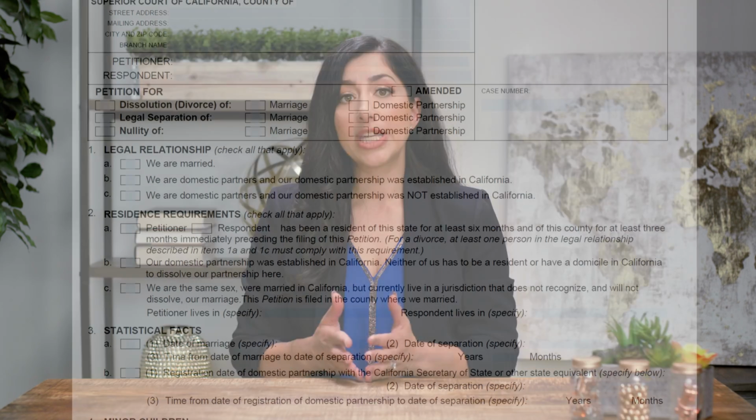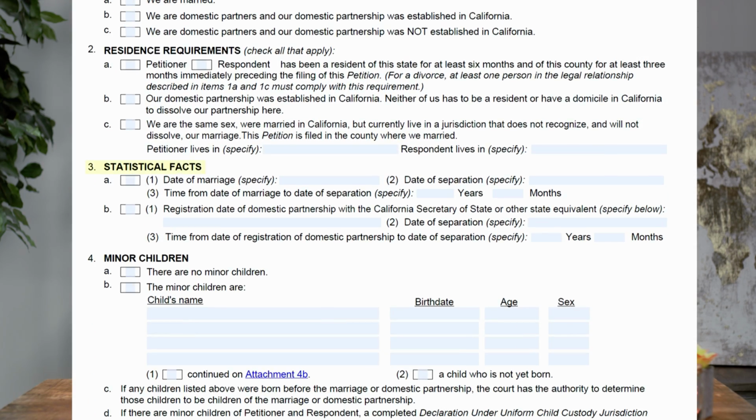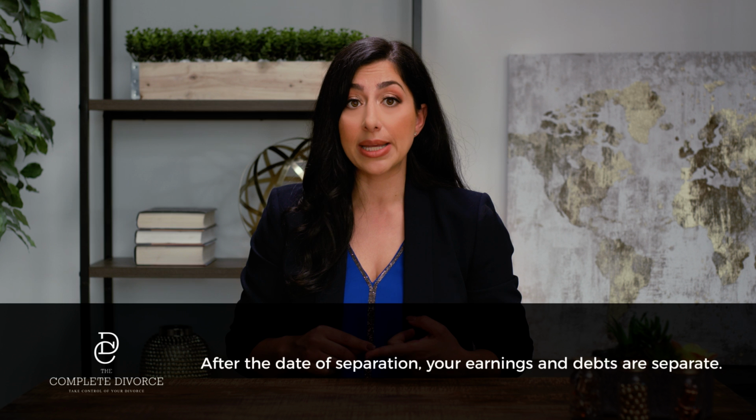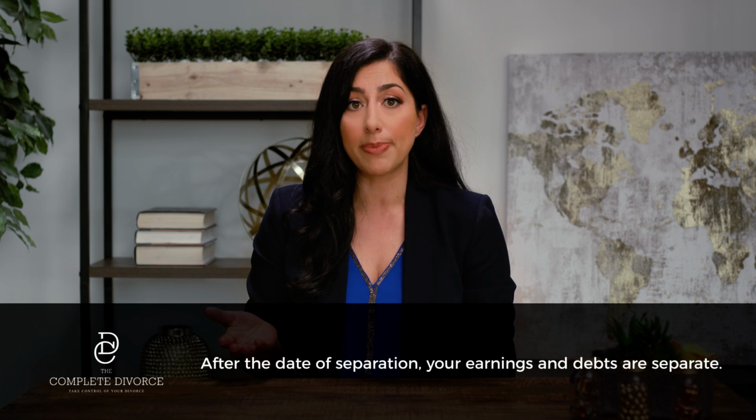In addition to identifying the issues in your divorce, the petition asks you for the date of separation. The date of separation is when there is a complete and final break in the marriage, either because one spouse expressed to the other the intent to end the marriage, or the conduct of the spouse is consistent with the intent to end the marriage. Okay, the date of separation is important. Your earnings and debts you incur after the date of separation are yours and not shared with your spouse.